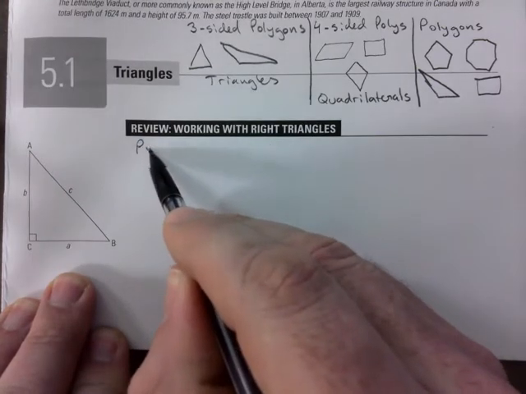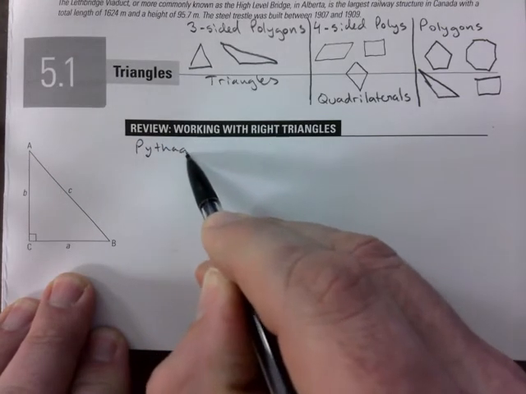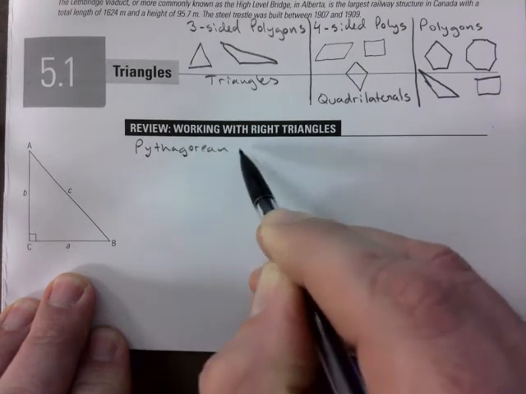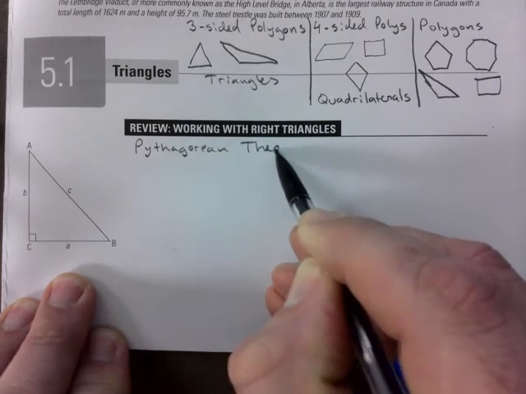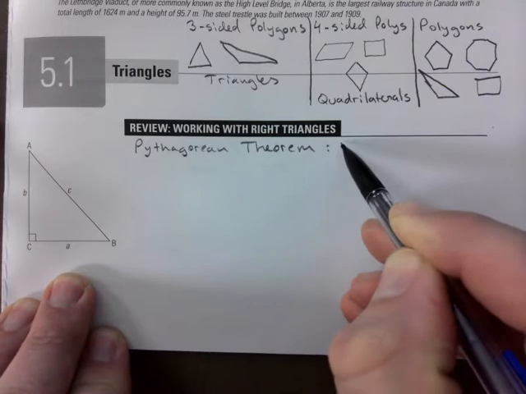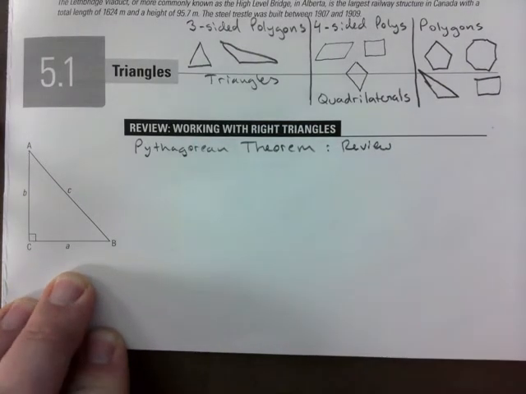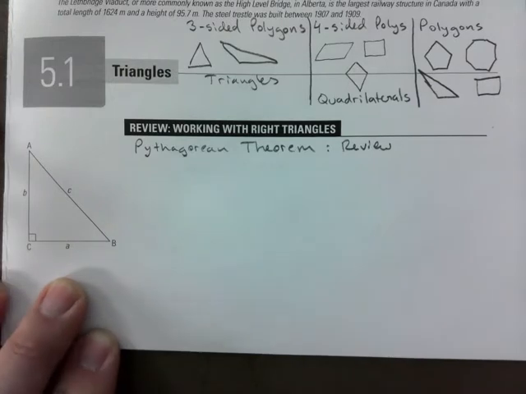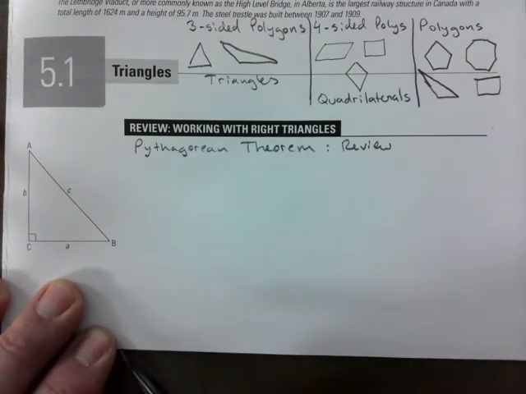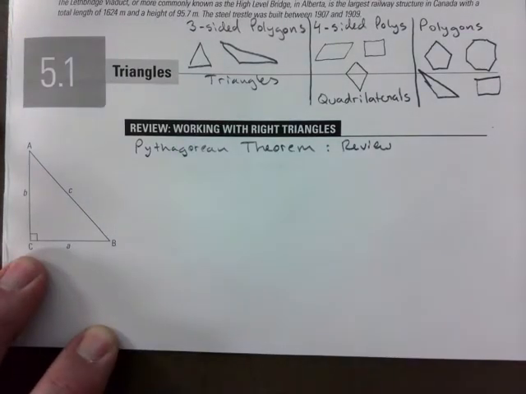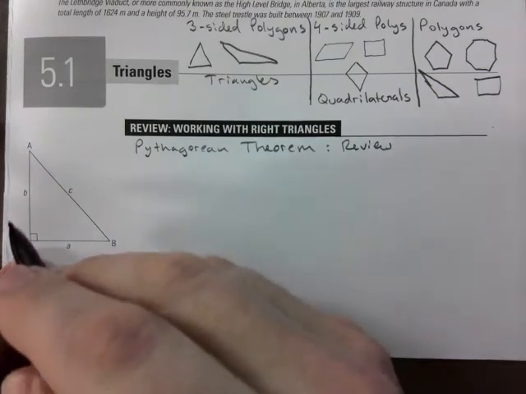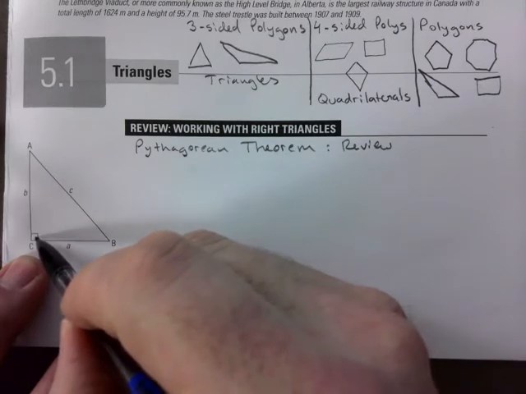Okay, working with triangles. We're going to review Pythagorean Theorem. This is just a review, I know that, okay? And every teacher has a bit of a different spin on it, but they're all saying the same thing. Mark my words, the first side you always find is the hypotenuse. Where is the hypotenuse? It's across the 90.